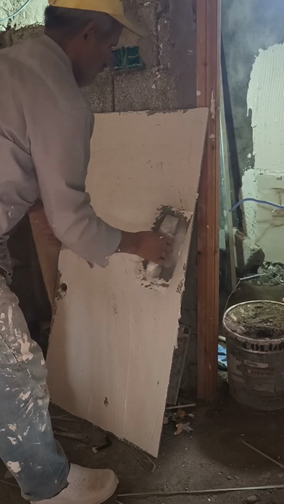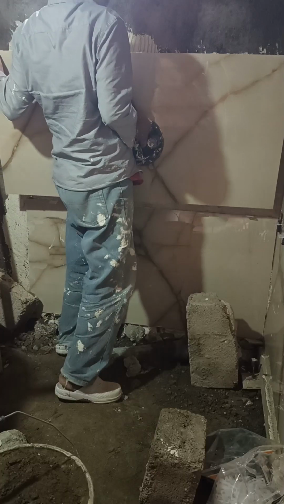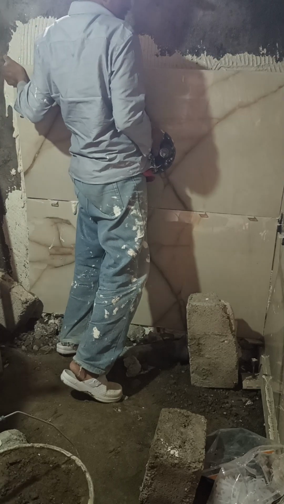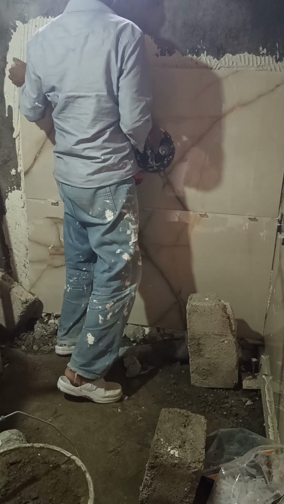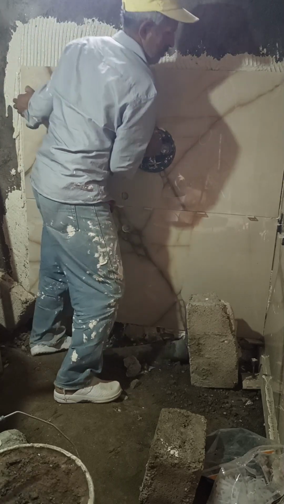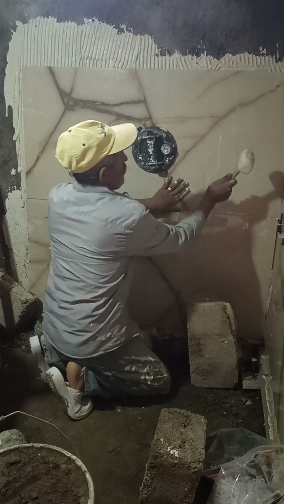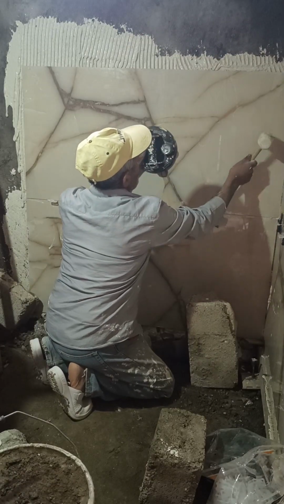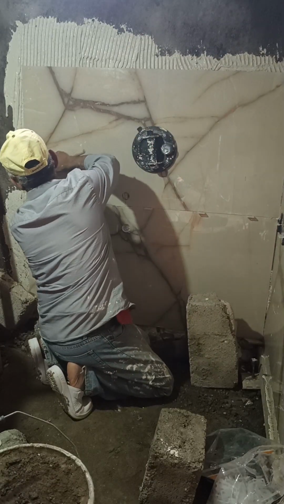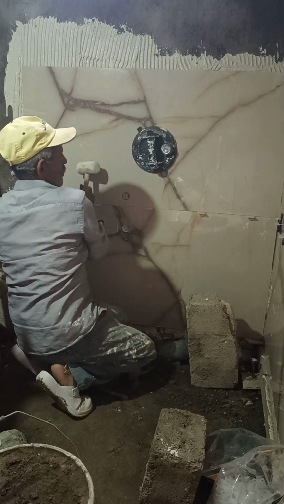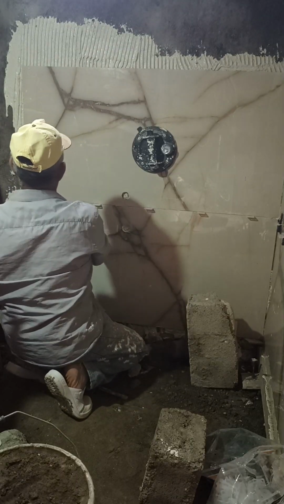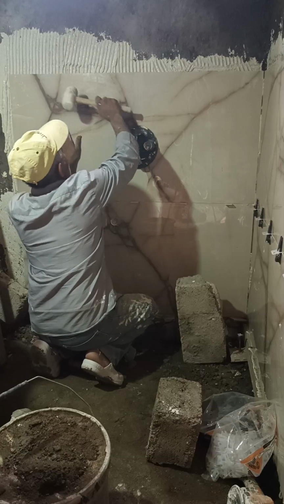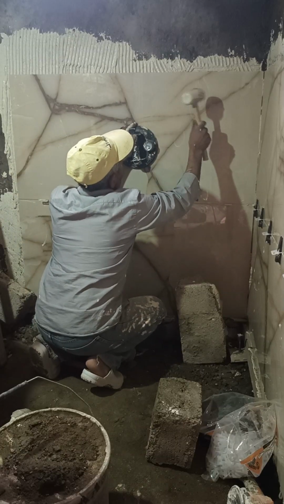How to install porcelain tiles, bathroom wall tile installation, modern bathroom tiling ideas, professional tile installation, bathroom renovation tutorial, porcelain wall tile design, wall tile adhesive techniques, DIY bathroom tile installation, luxury bathroom wall tiles, bathroom makeover ideas, and ceramic and porcelain tile installation techniques.